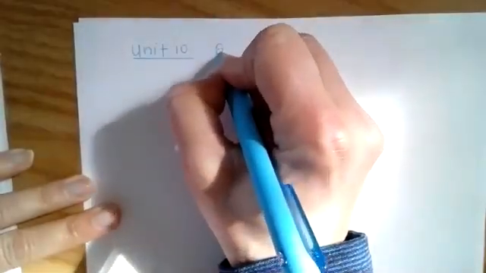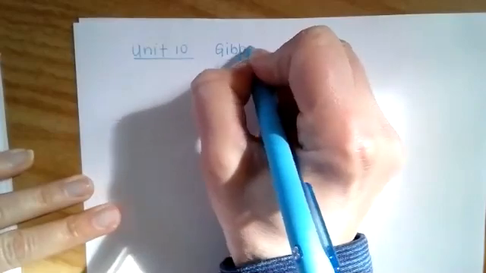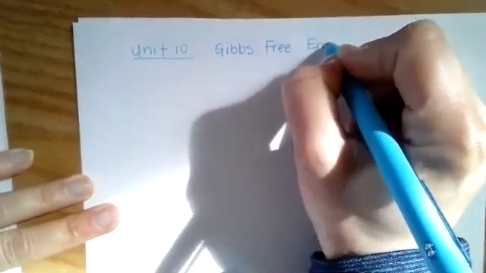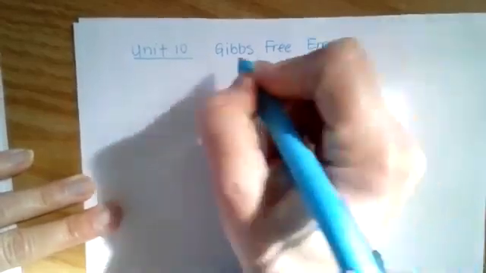All right, so we're going to begin this lesson, Unit 10. I'll label that. And I'm going to label it with the title of what this lesson is really about, Gibbs free energy. And you did watch the Khan Academy video, hopefully, and you took the notes off of the video and also from the notes in Khan Academy, but I'm going to recap everything here.